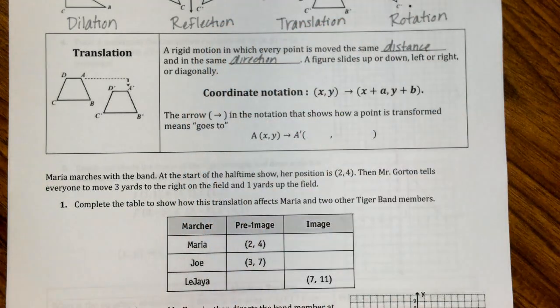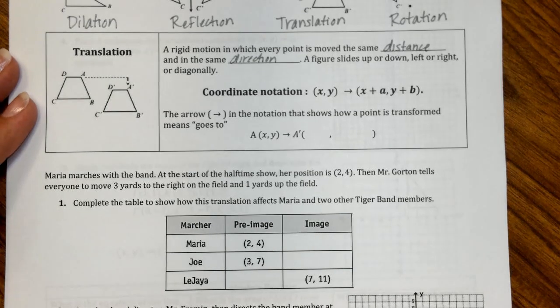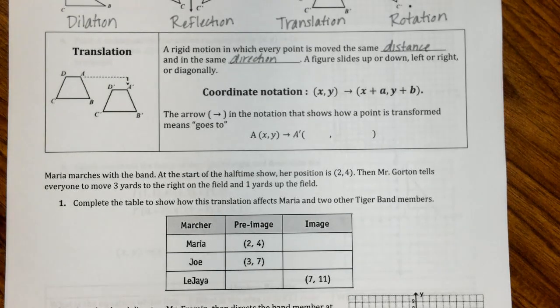So you can't move point A up and to the left and then move point B down and to the left. Even though you're going the same amount, it doesn't matter. They all have to go the exact same direction. And a figure slides up or down and left and right. It can also slide diagonally with a combination of, like I said earlier, up and to the left. That would be considered a diagonal move.